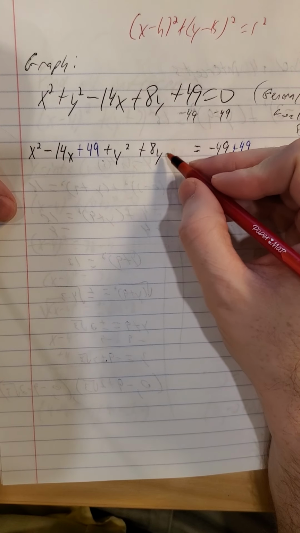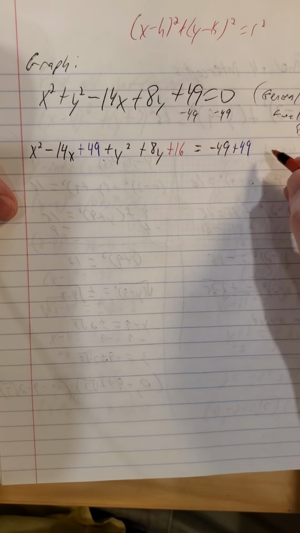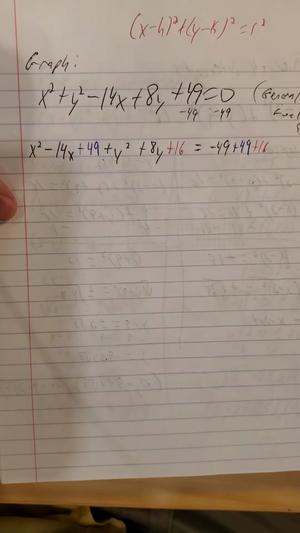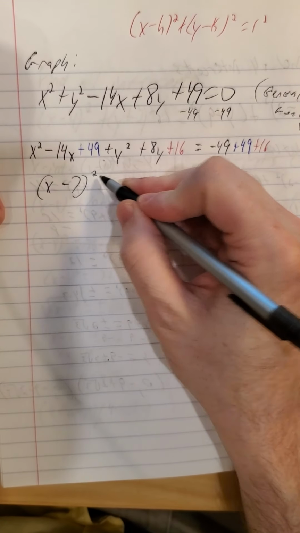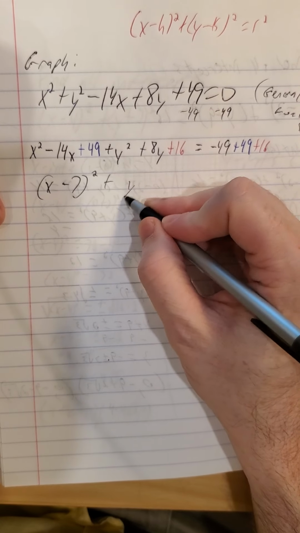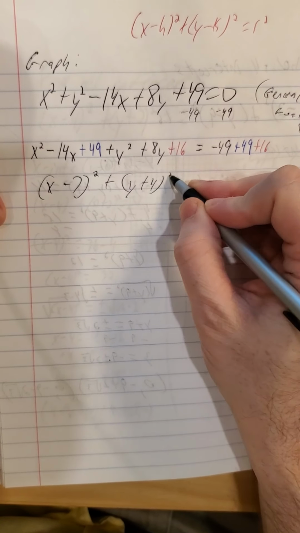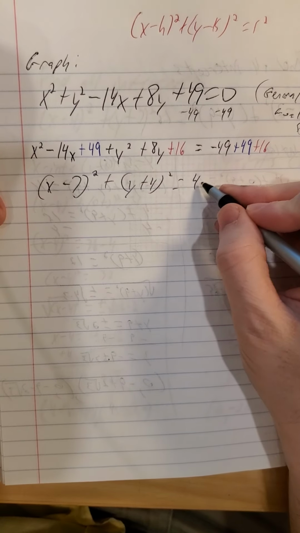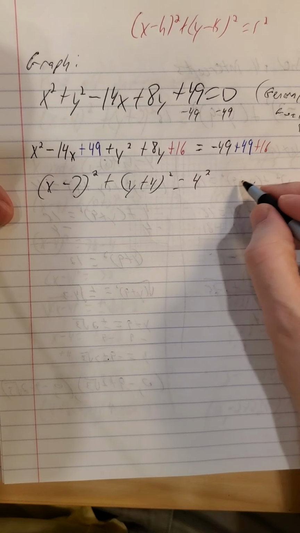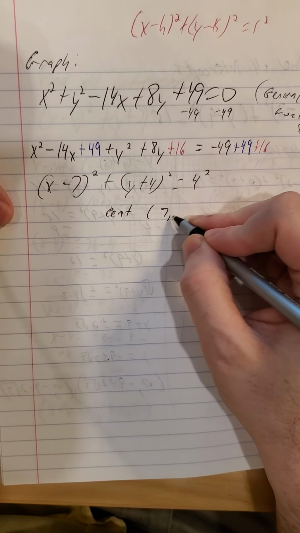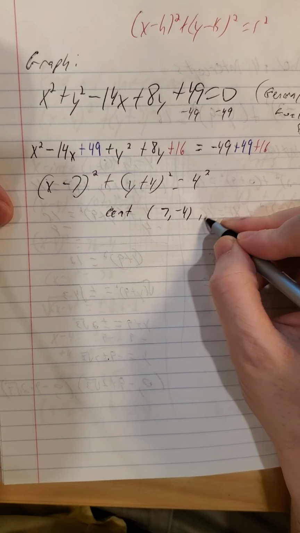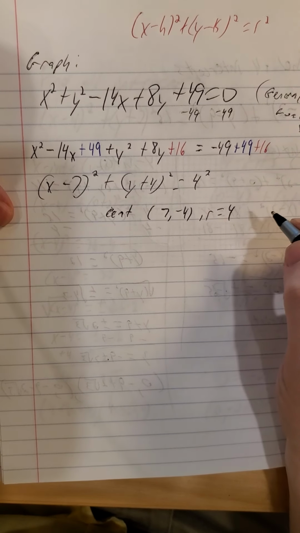Half of 8 is 4. 4 squared, 16. I'll add 16 to both sides as well. So now, a little factoring. X minus 7 quantity squared plus y plus 4 quantity squared is equal to 16, which is 4 squared.